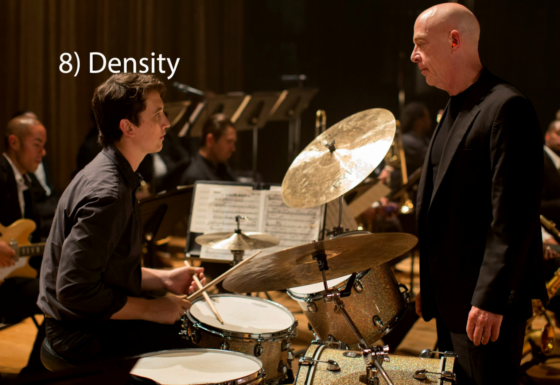For the eighth point, density. Although the shot has a lot of objects like the instruments and the orchestra, the image is actually not very dense. This is because there are only three things in focus: Andrew, Fletcher, and the drum set.